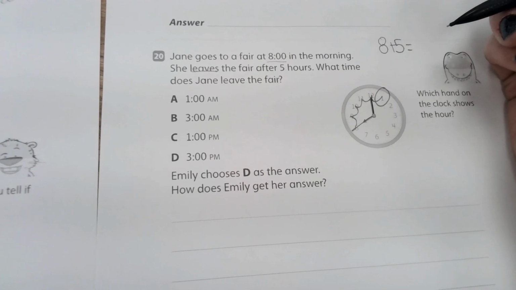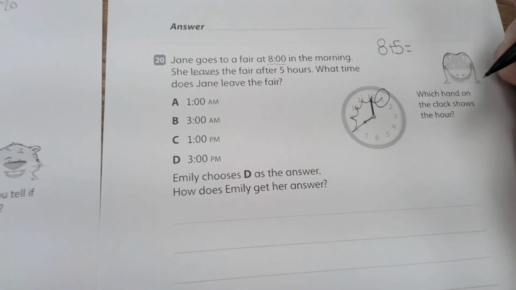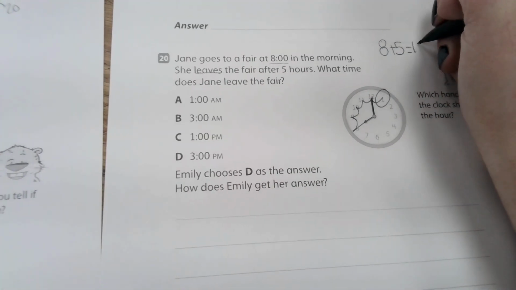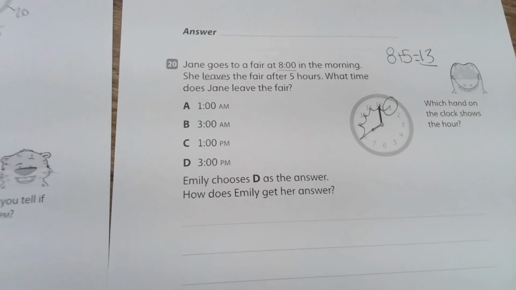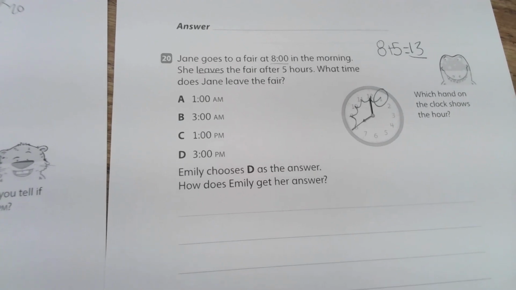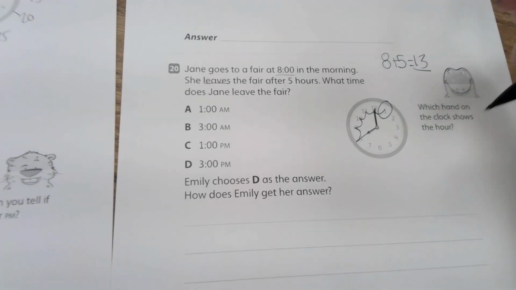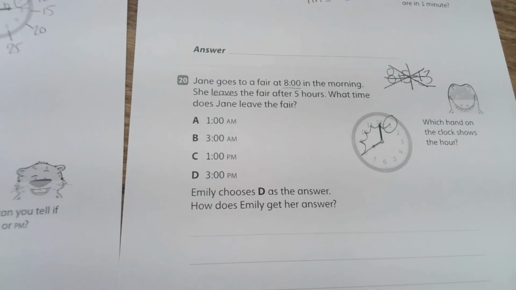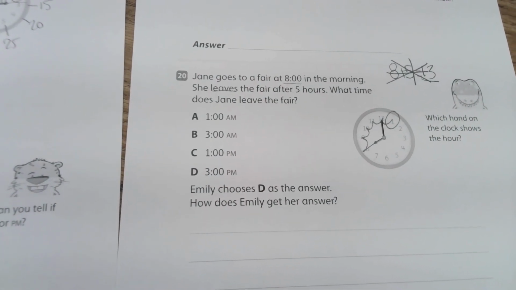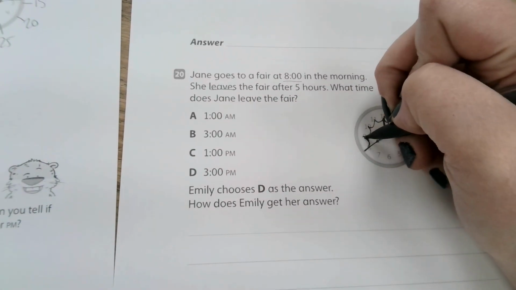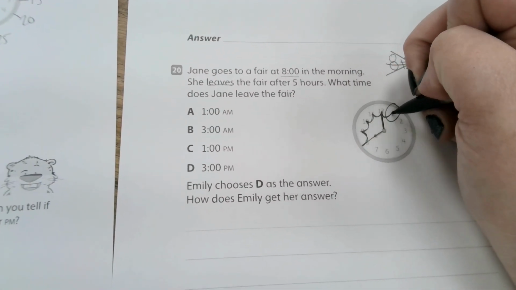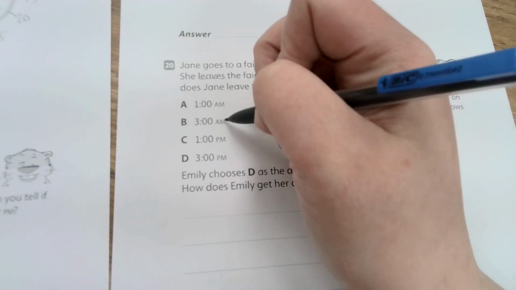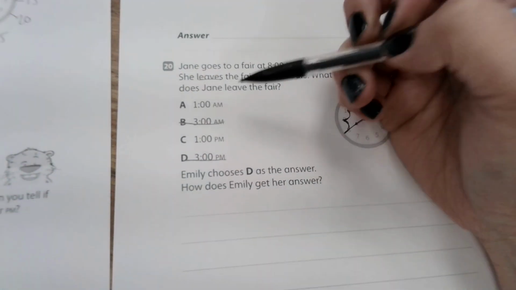It would probably be easier on the clock because this addition problem would get you too big of a number, because it's 8, 9, 10, 11, 12, 13. 13, that's military time. Military time is 1 o'clock because you'd have to stop at 12 and then go on. So I guess forget that one because I'm not teaching you military time right now. Just do the clock. So 8 plus 5 would be right here. So it would be 1. But 3 o'clock's not it.